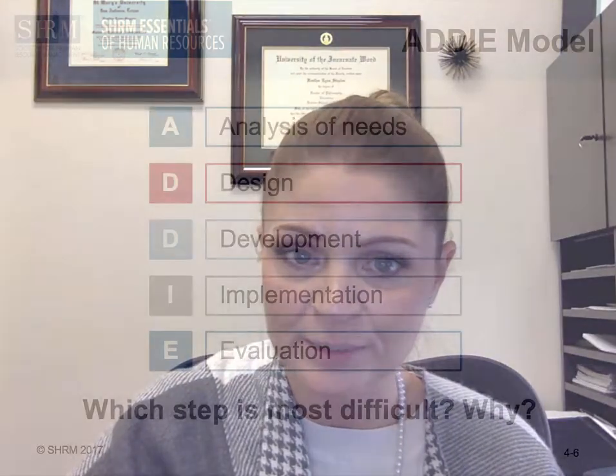We can use demonstrations or role-playing, and this allows a risk-free practice. Case studies are also very popular, and they help us prepare for new situations. Scenarios allow practice of responses to specific situations, and then of course we have our simulations, and this shows the link between the decisions and the results.